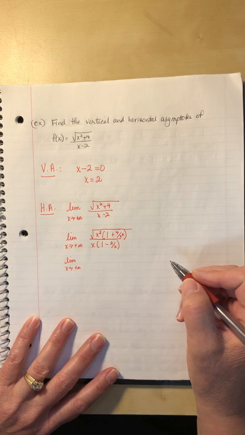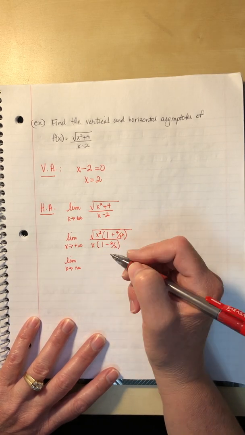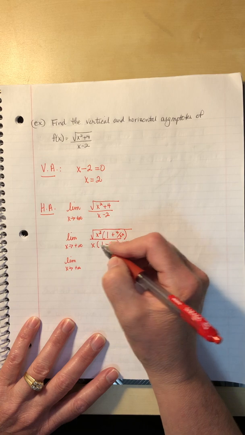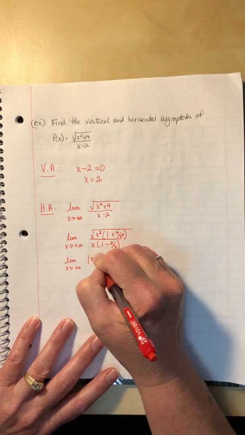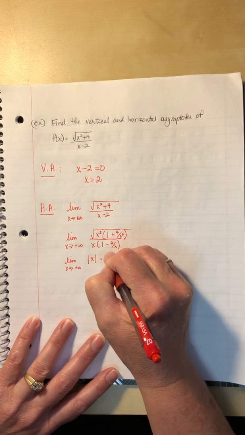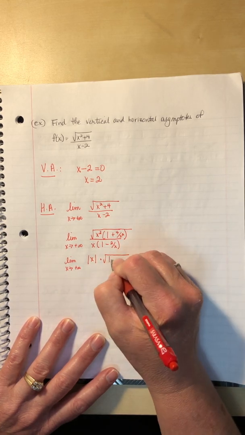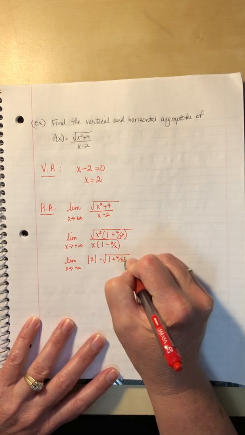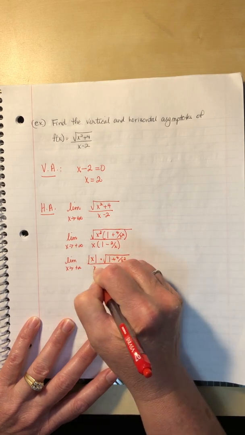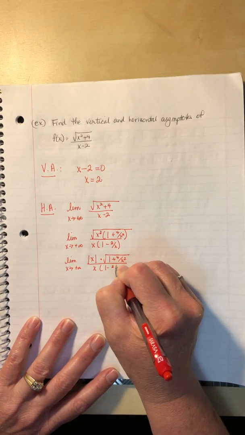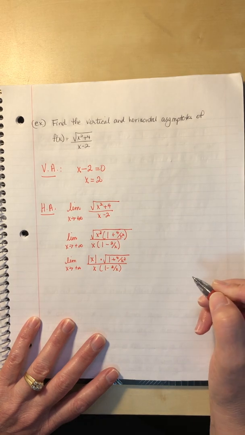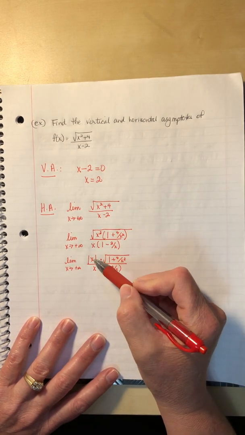of the x squared. And if you remember a few absolute value properties from earlier on, when you take out the x squared from the square root, it is the absolute value of x. And so that's the only step that I did from here, took the square root.